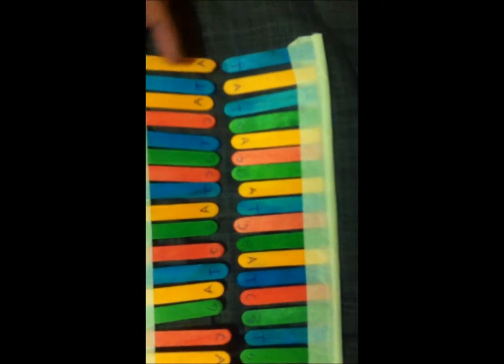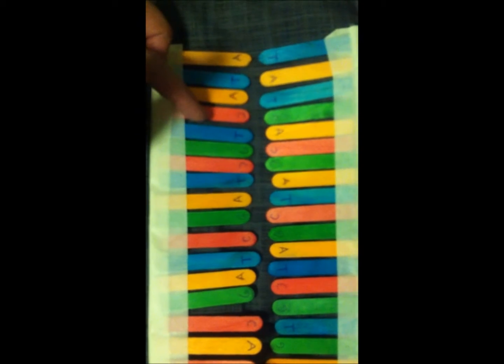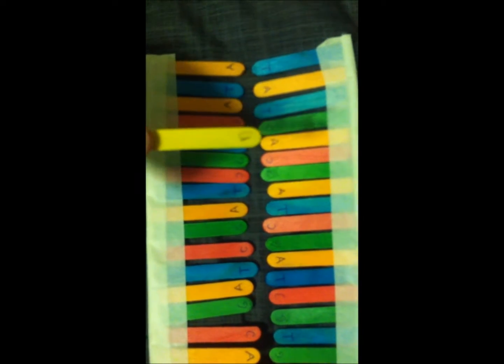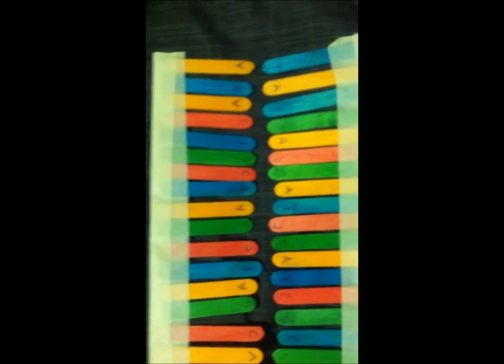Now here I have marked a letter for the start of each of them and also color coordinated them. So orange is adenine, cytosine is red, guanine is green, thymine is blue, and uracil is yellow, but it will not be shown until the mRNA is being made.